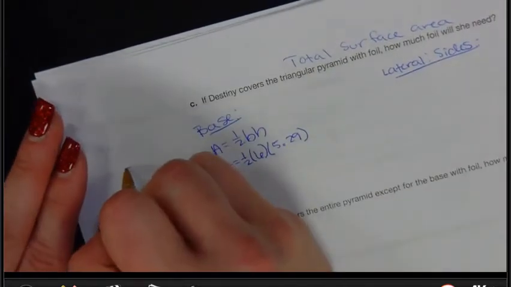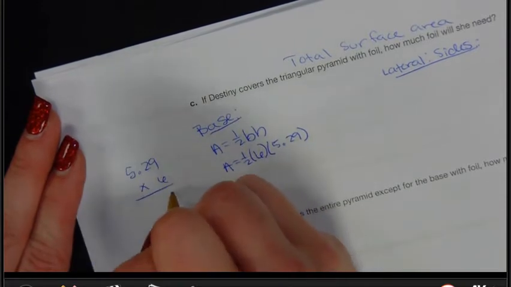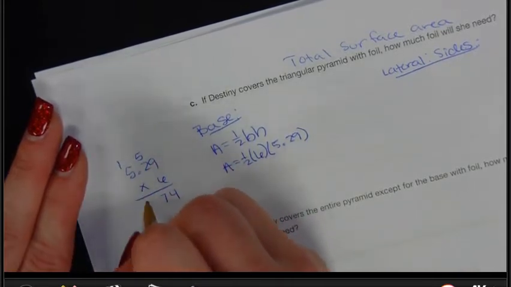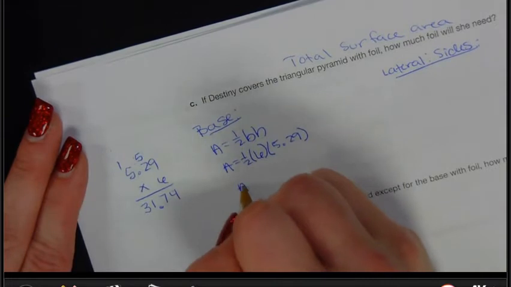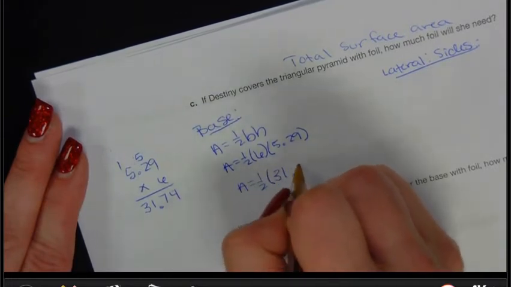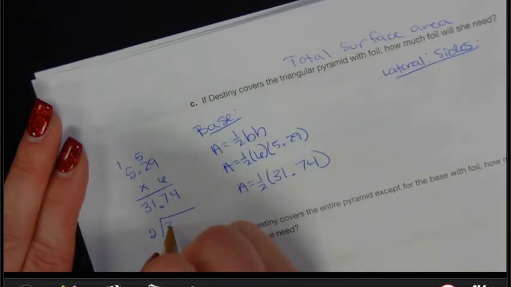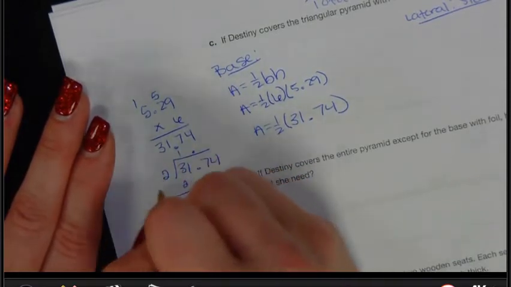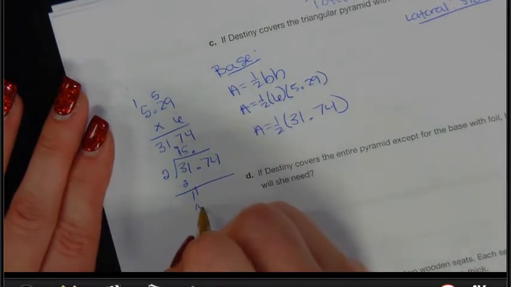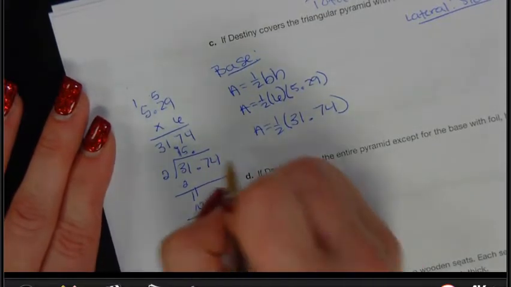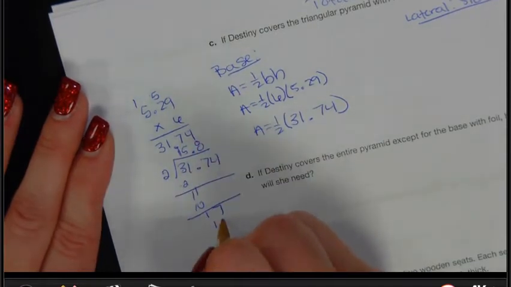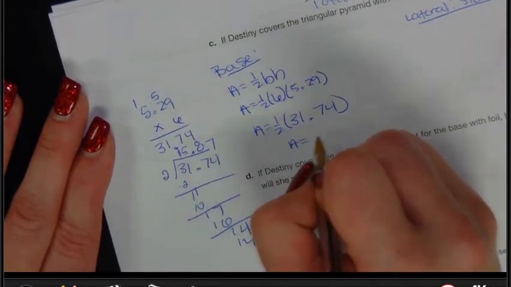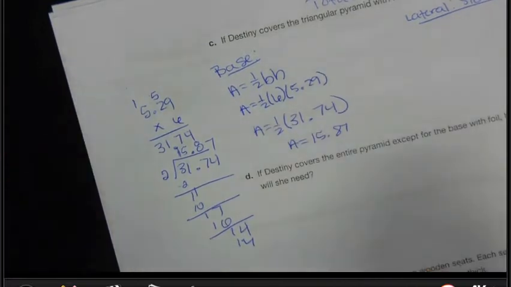So let's do the math over here. 5.29 times 6. 6 times 9 is 54. 6 times 2 is 12, plus 5 is 17. 6 times 5 is 30, plus 1 is 31. I have 2 decimal places, so area is equal to 1/2 times 31.74. Now to divide by 2: 2 goes into 3 one time with 1 left over. Bring down the 1. 2 goes into 11 5 times, 1 left over. 7 down. 2 goes into 17 8 times. 2 times 8 is 16, 1 left over. Bring down the 4, and 2 goes into 14 7 times, to have an area of 15.87.